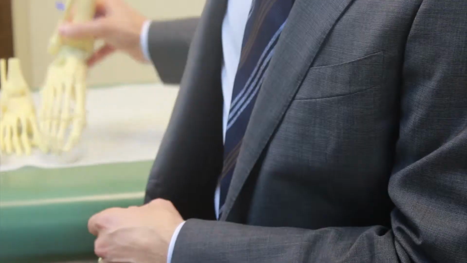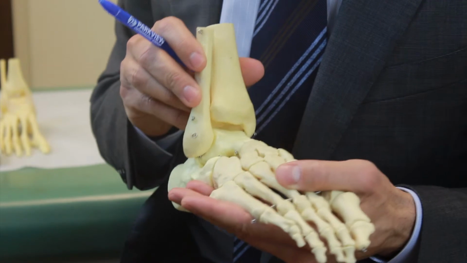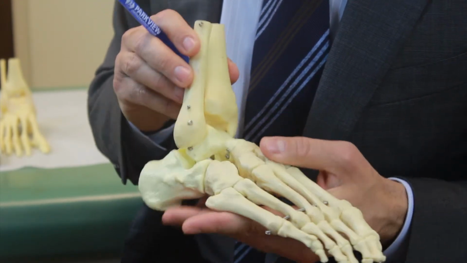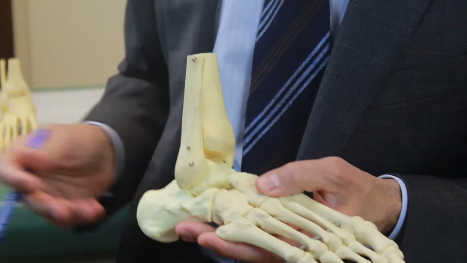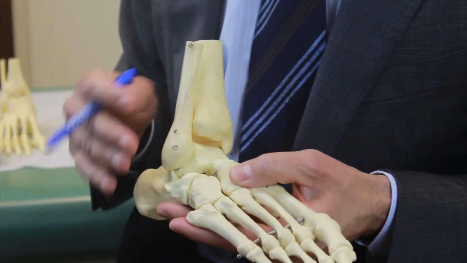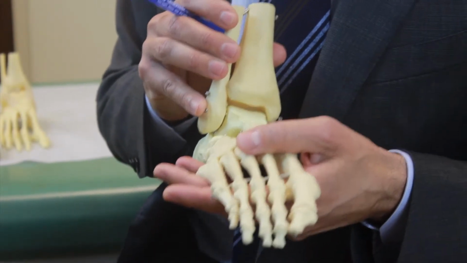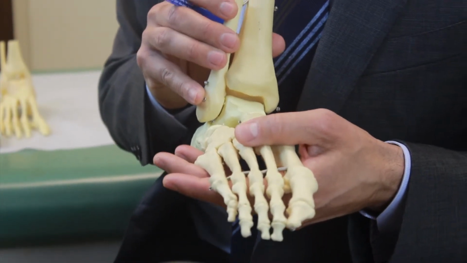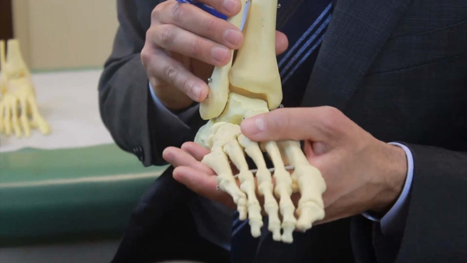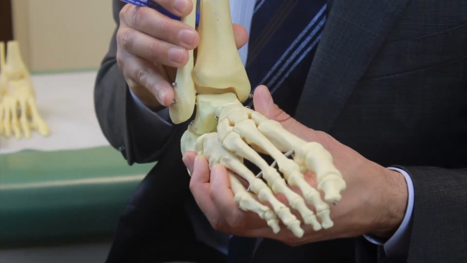So here is a foot model and ankle model. When I'm talking about ankle sprains, we're primarily talking about an injury to the outside part of the ankle. So you can imagine a patient who hits the edge of a curb or, again, playing sports, lands on another player's foot, and the ankle rolls to the outside in this fashion.